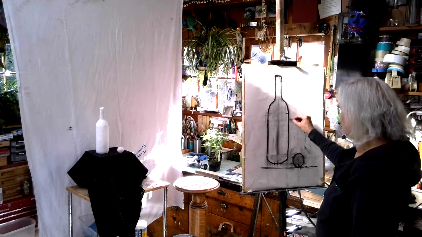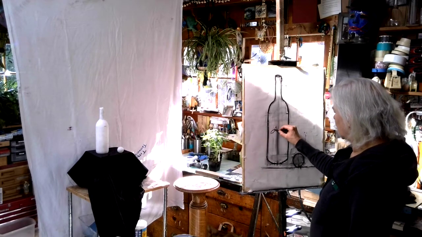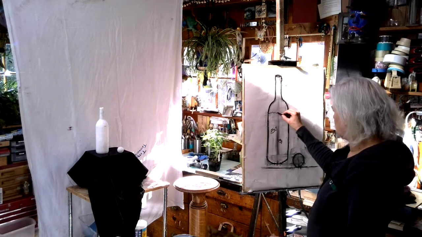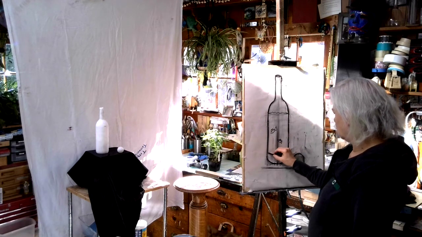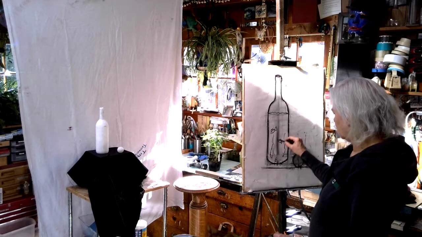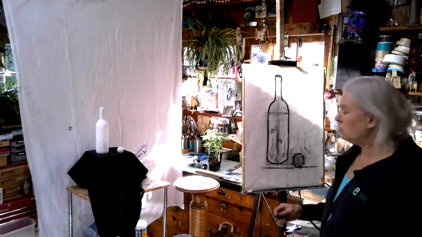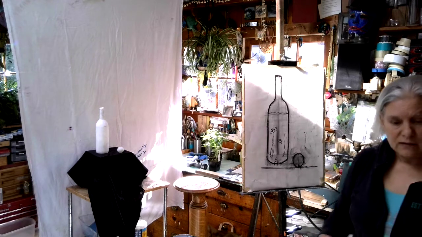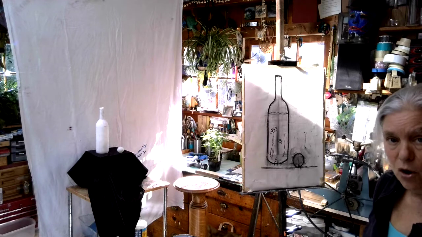So we can put in fish swimming around, maybe talking to each other. We can put a water line in. We can put some foliage or some things for the fish to eat down here. You can do anything you want to, and have fun with it. So that's how to draw a bottle and a ball. Good luck.